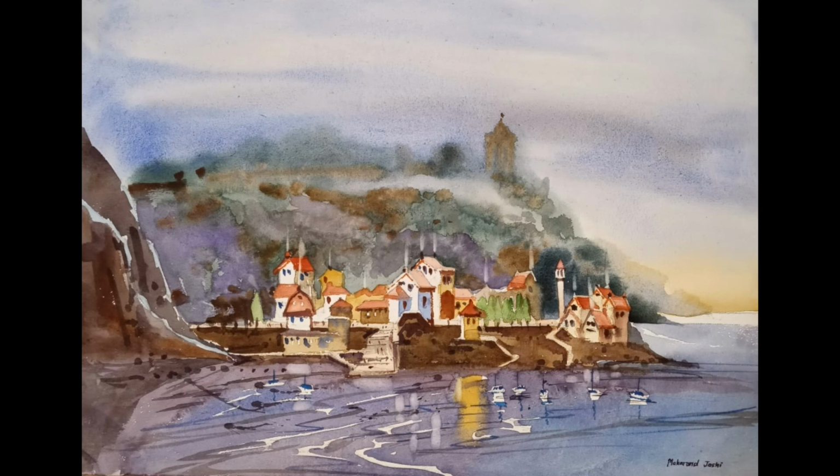And this is the final outcome, followed by a quick recap of the entire painting process.